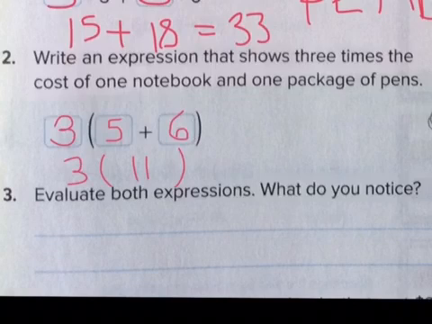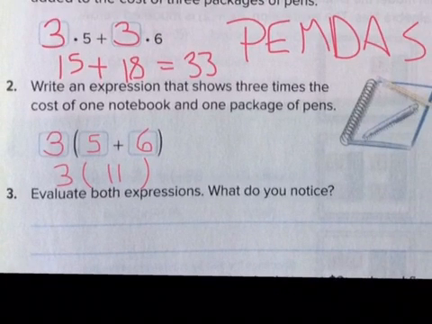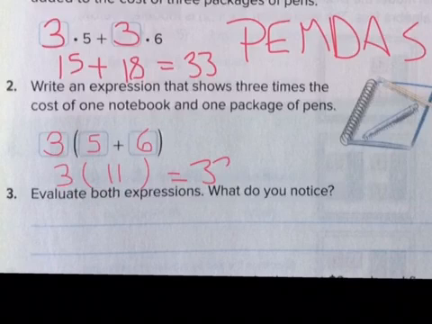And then we multiply that by 3. Remember, in PEMDAS, we do parentheses first. So we figure out the amount of money in total that we spent, times 3, because we bought 3 sets of each. That would give us $11 times 3, which gives us $33.